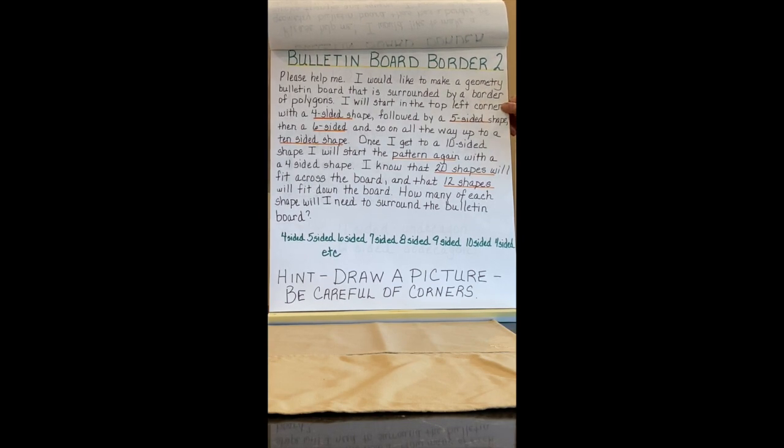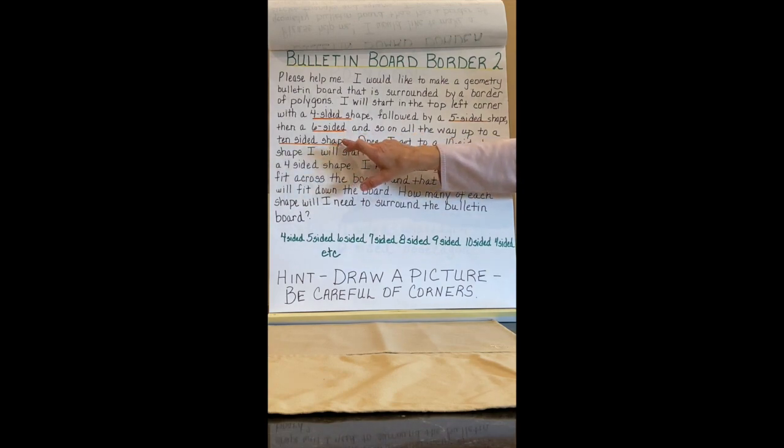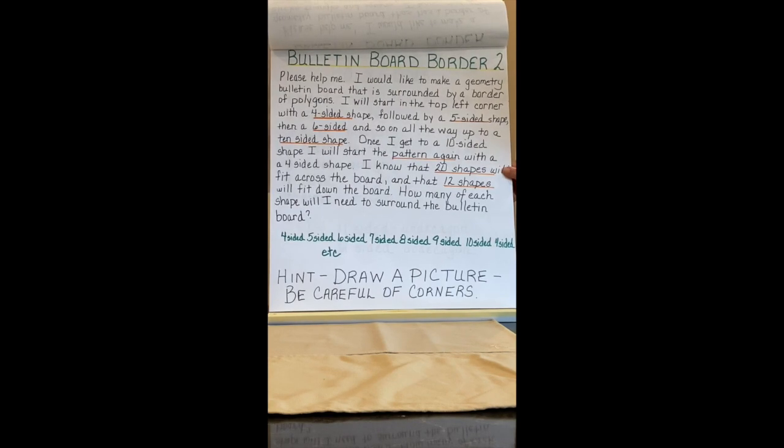So I'm going to start in the top left-hand corner with a 4-sided shape, then followed by a 5-sided shape, then a 6-sided shape, and so on all the way up to a 10-sided shape. Once I get to the 10-sided shape, I will start the pattern again with a 4-sided shape. I know 20 shapes will fit across and 12 shapes will fit down the board. How many of each shape will I need to surround the bulletin board? This one's a little harder.